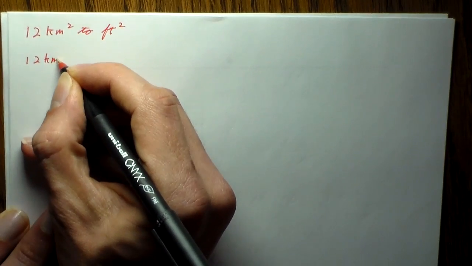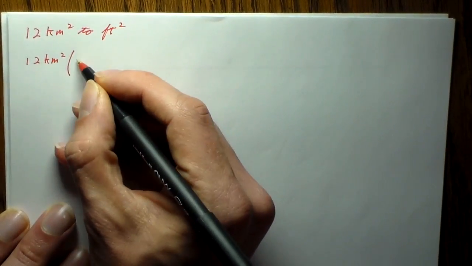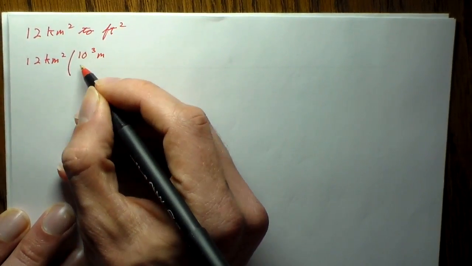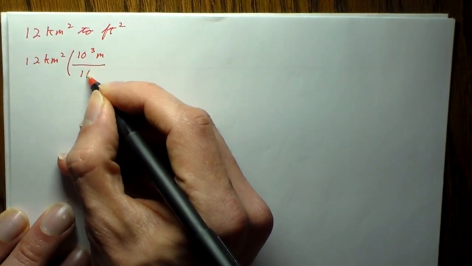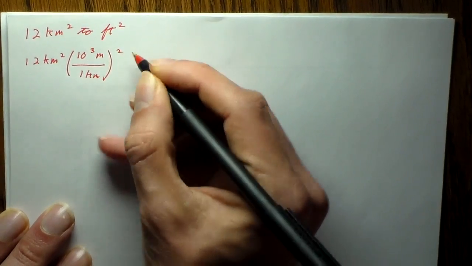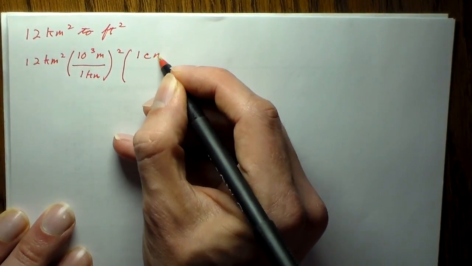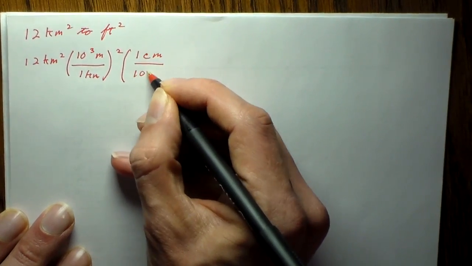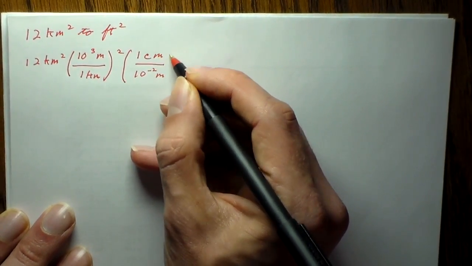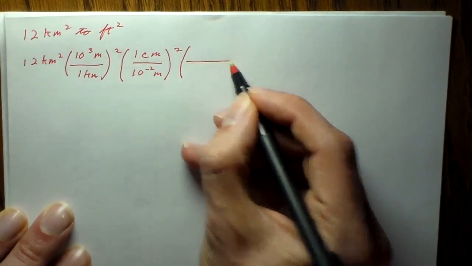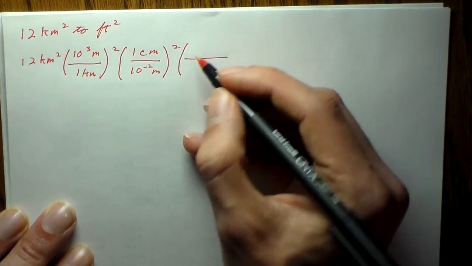That's going to be 12 square kilometers. And again, our 1,000 meters per kilometer, and square that. And then here I have 1 centimeter per 10 to the minus 2 meters. Square that. And now we're at centimeters, so we can very easily convert this to inches.